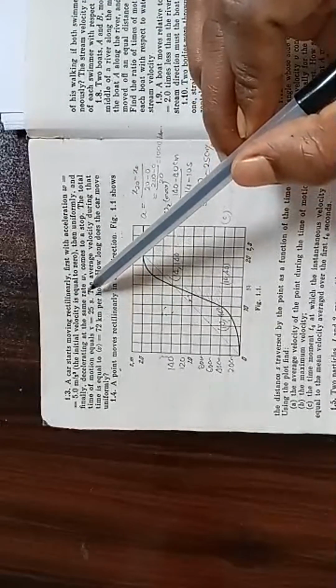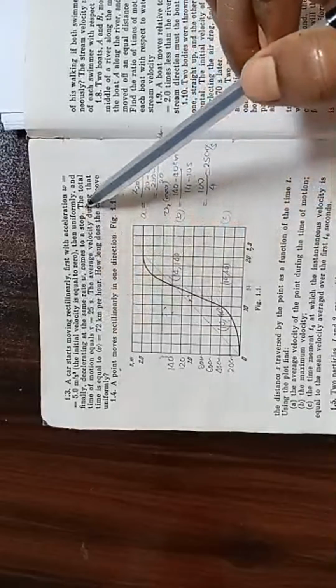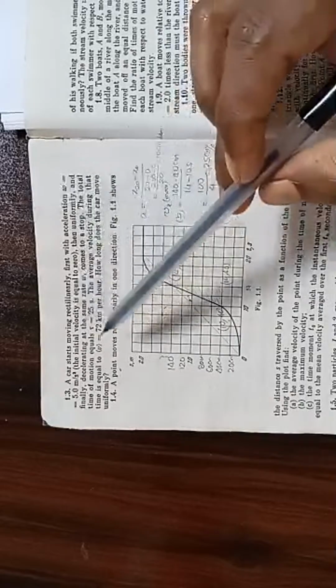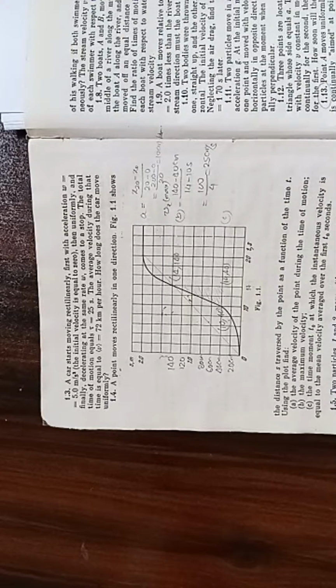The initial velocity is also given, and the final velocity is also given, both are 0. In the first case, it is accelerating, in the second case, moving with constant velocity, and in the last, retarding with the same magnitude as accelerating in the first case.